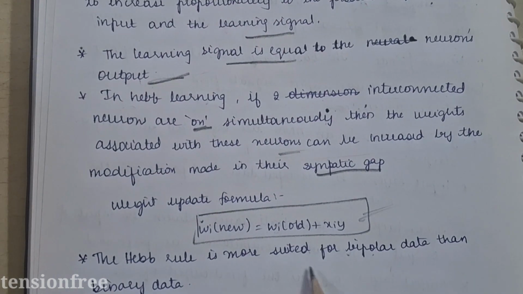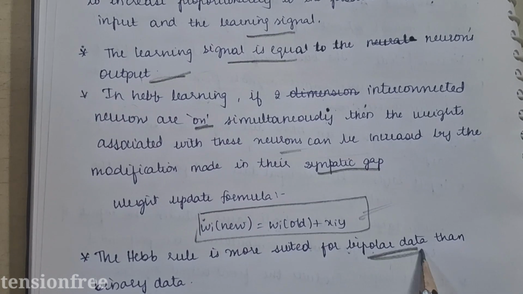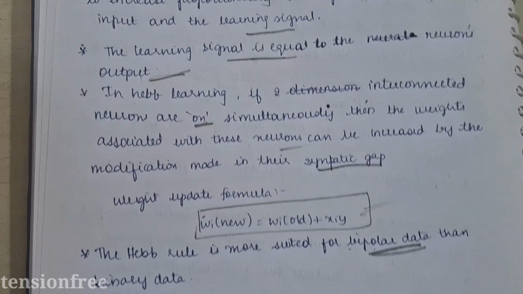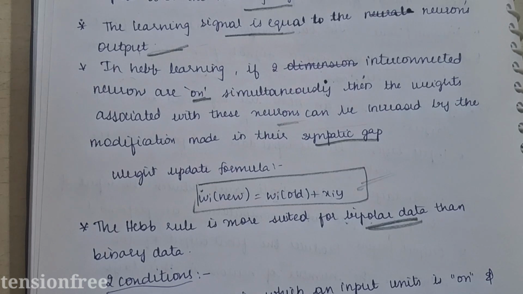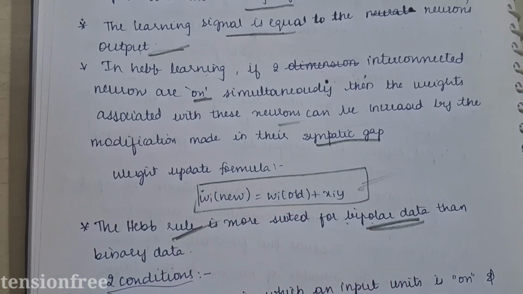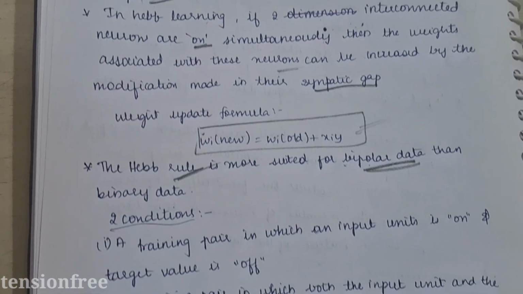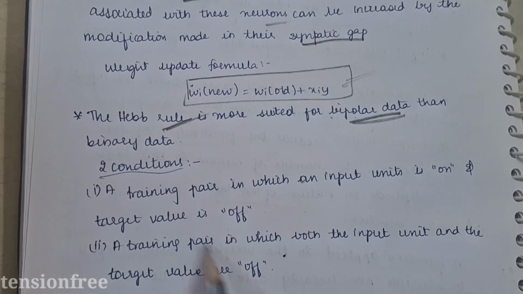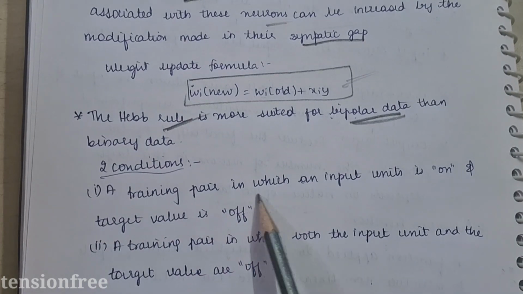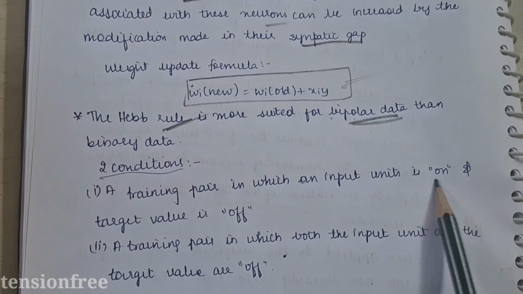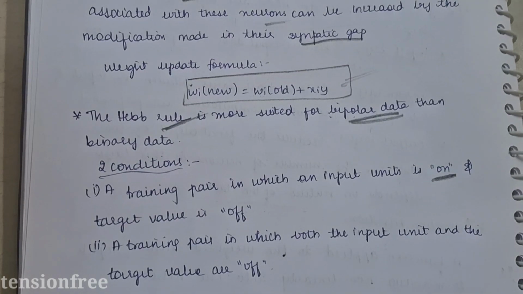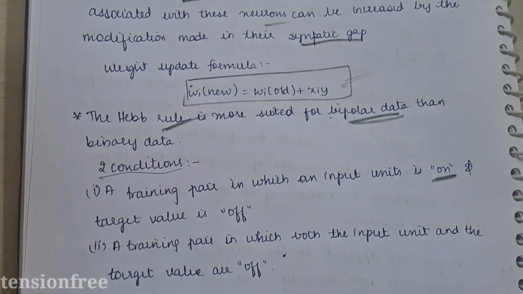The Hebb rule is suited for bipolar data. When there is bipolar data, compared to binary data, the Hebb rule will be used. There are two conditions in the Hebb rule. First, in a training pair, the input unit is on and the target value is off.